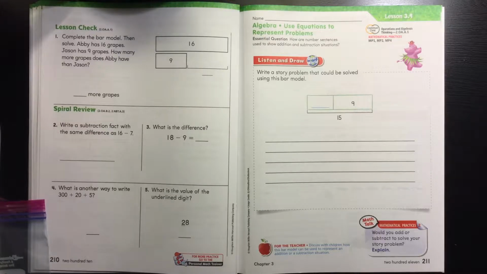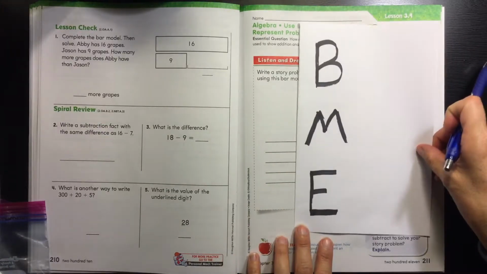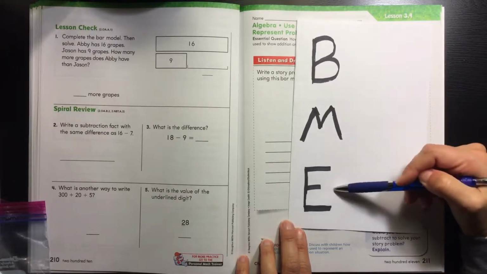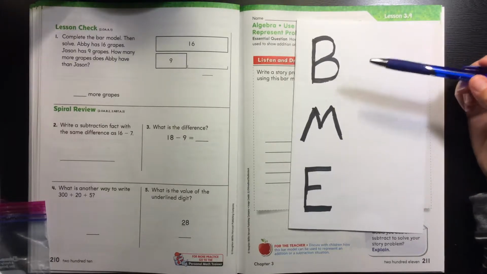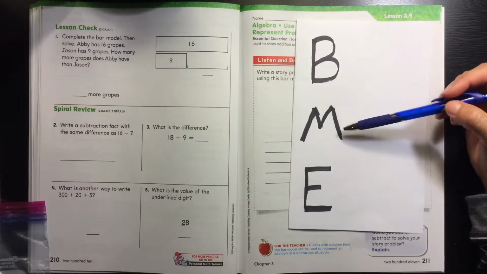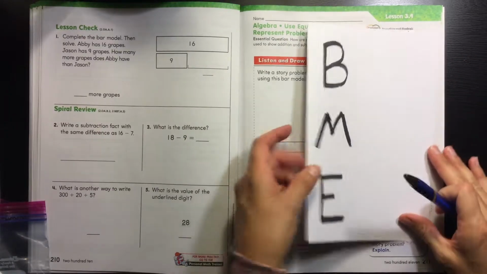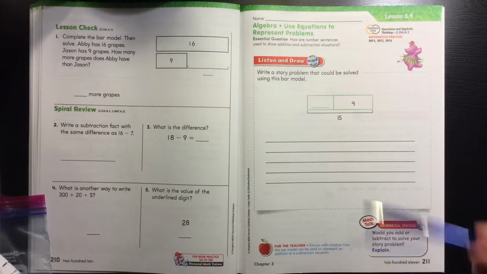All right, so when you write a word problem story, you need to make sure that you include a beginning, a middle, and an end. And I know this is something that you are working on in reading class. So you know that any good story has a beginning, a middle, and an end. So think of the parts of your bar model that you have.